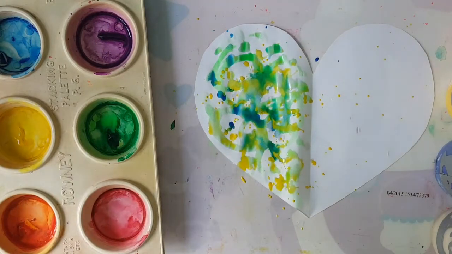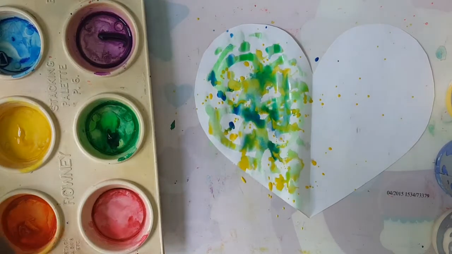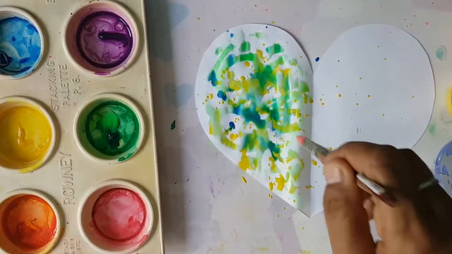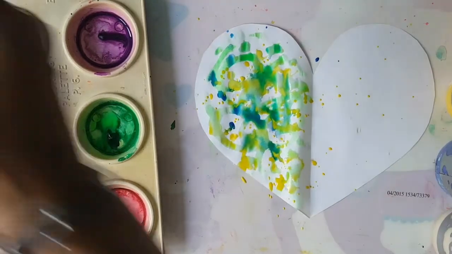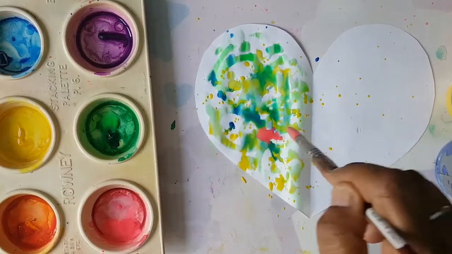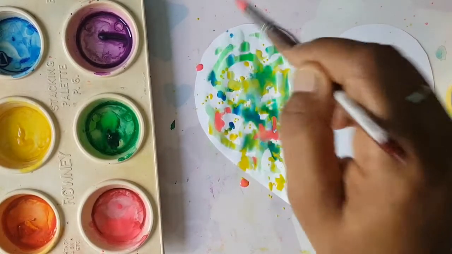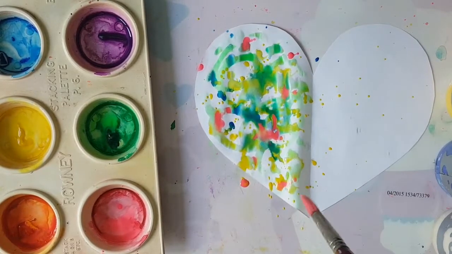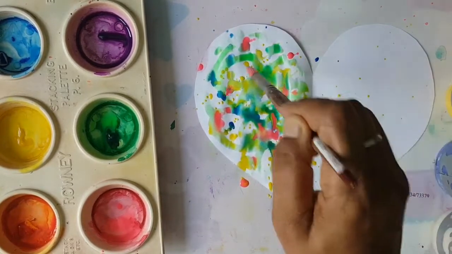Okay, and then I'm going to add some red, because we need to add red, don't we, boys and girls? We really do need to add the red. So we're going to put some red in here, there, around the perimeter, like that.